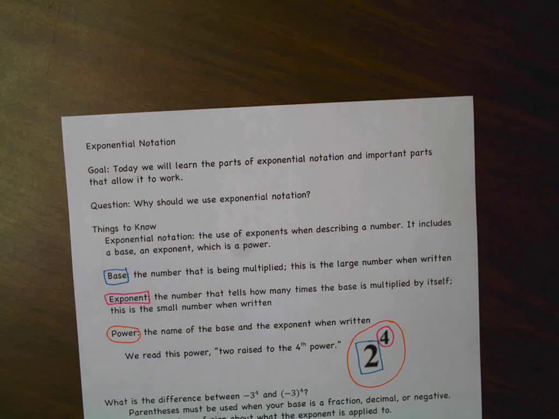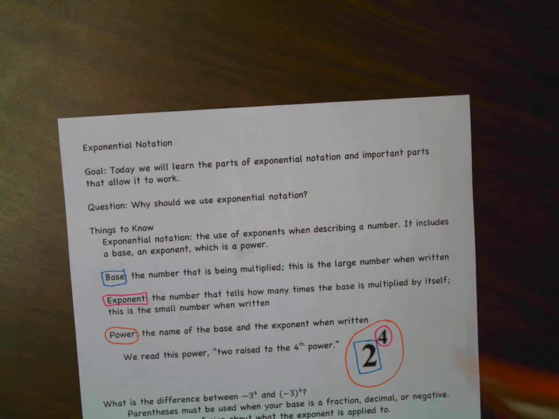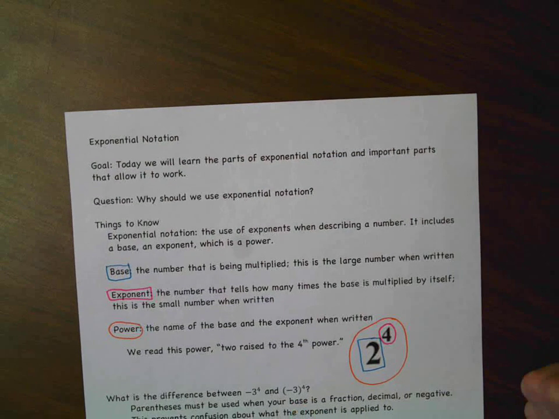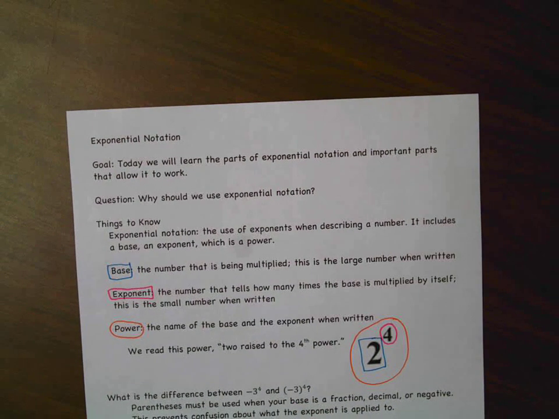So let's go back to our goal. Our goal for today. Today we will learn the parts of the exponential notation, right here, and the important parts that allow it to work. We're talking about parentheses when we're saying the important parts. Why should we use exponential notation? I'm going to let you think on that a little bit more. There is a very specific reason why we use exponential notation instead of just multiplying numbers together, okay?